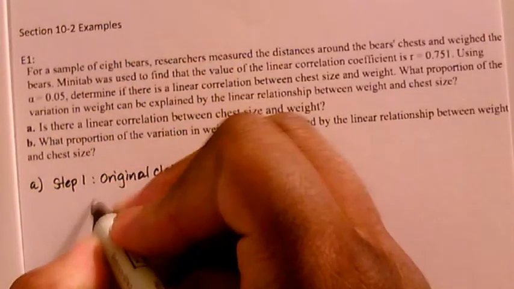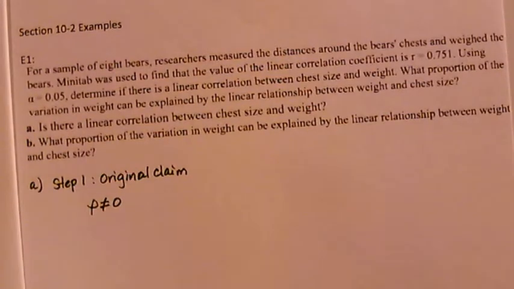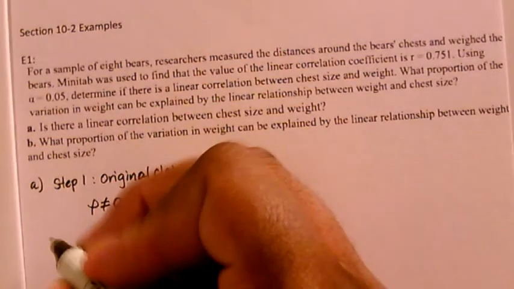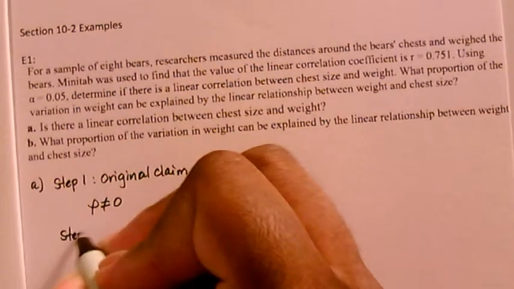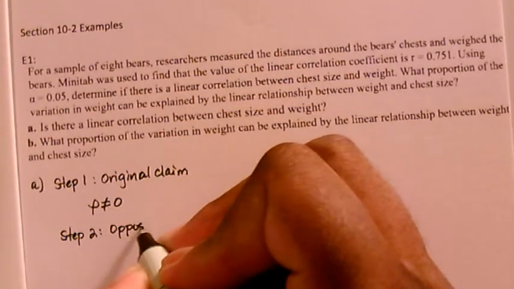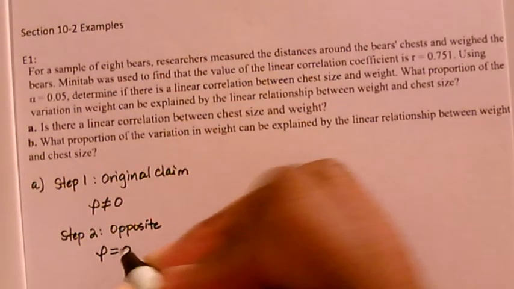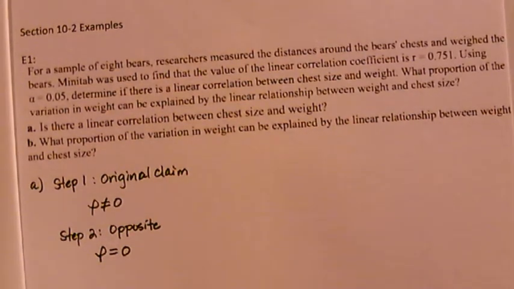So the original claim is going to be rho is not equal to 0, which means that there is a linear correlation between the two variables, weight and chest size. Step number 2 is the opposite of the original claim. Well, the opposite of not equal to is equal to, so it will be rho is equal to 0, meaning that there is no linear correlation between the two.